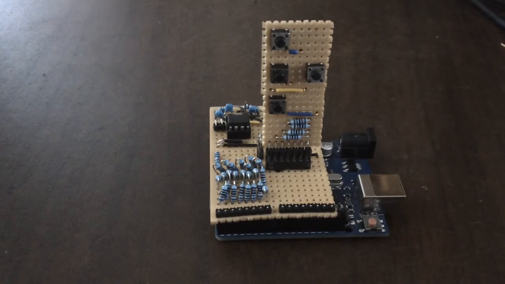So that's a quick tour of how the device is implemented. What I'll do now is I'll wire it up and connect it to some test equipment so that we can see and hear, I hope, what's going on.